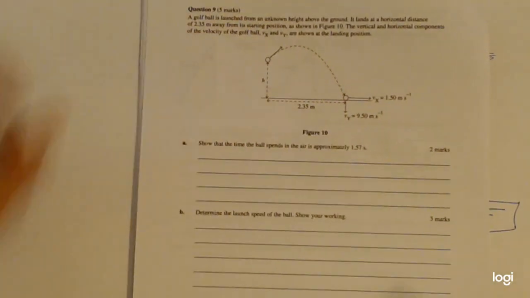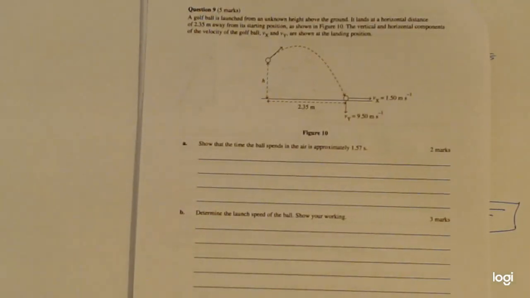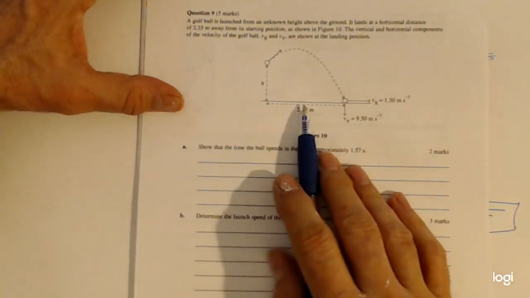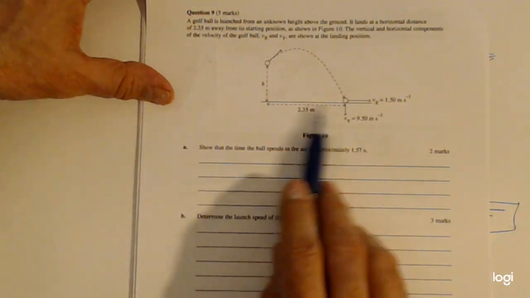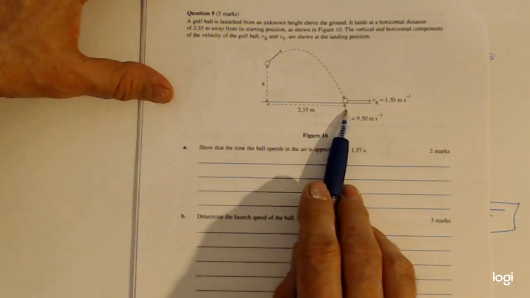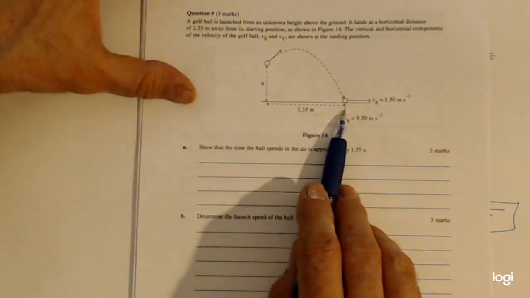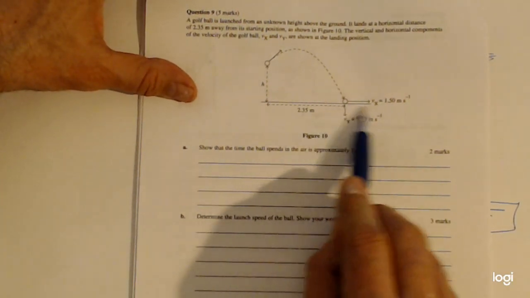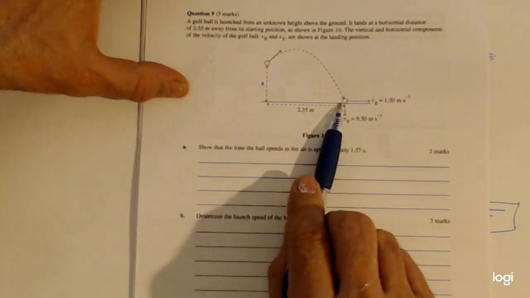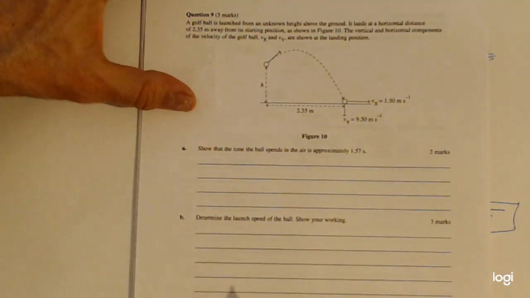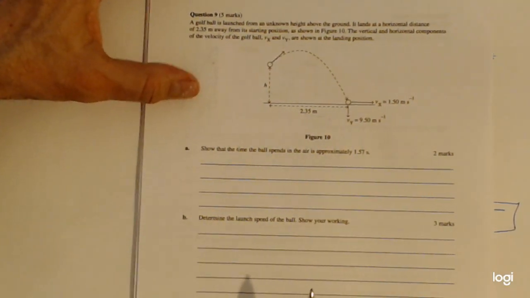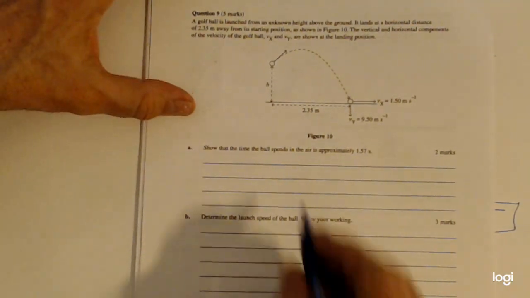All right, question 9, everyone's favorite, projectile motion. A golf ball is launched from an unknown height above the ground. It lands at a horizontal distance 2.35 meters away. Wasn't much of a shot. As shown in figure 10, vertical and horizontal components of the velocity as it landed are shown in the landing position. Okay. Show that the time the ball spends in the air is approximately 1.57 seconds.